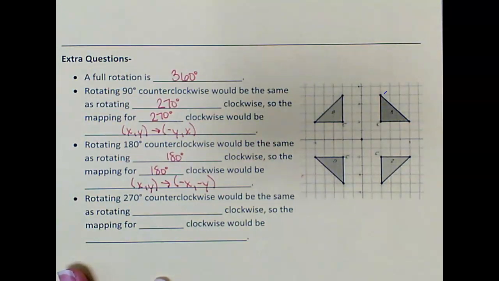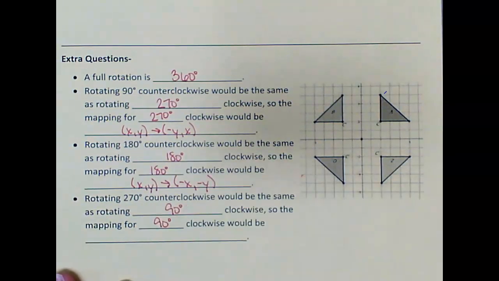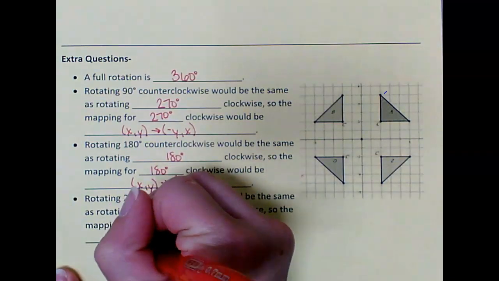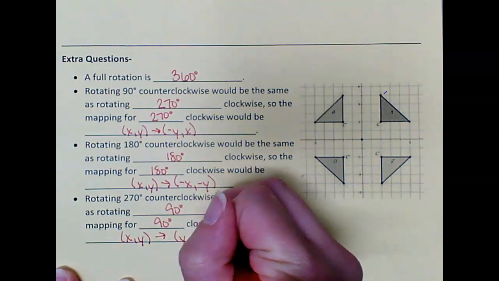And then finally, rotating 270 degrees counterclockwise would be the same as rotating 90 degrees clockwise. So the mapping for 90 degrees clockwise would be the same as 270 counterclockwise. So on the front, that was (x, y) is mapped to (y, -x).